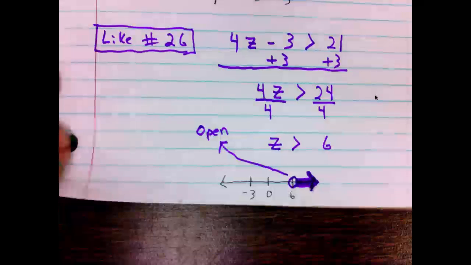Okay. One final problem. This will be like number 17.